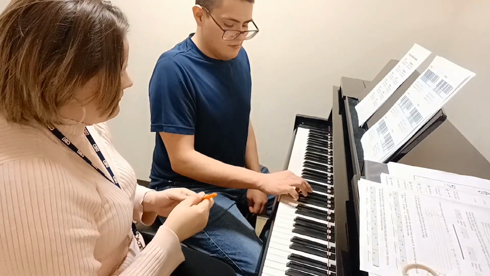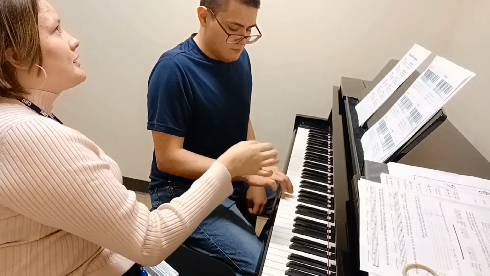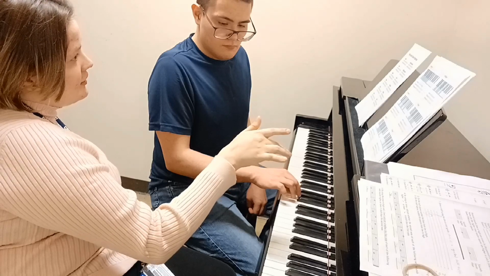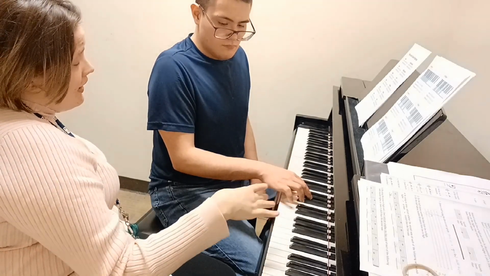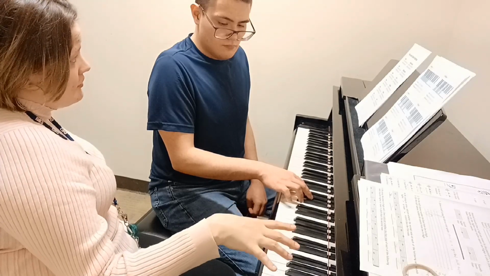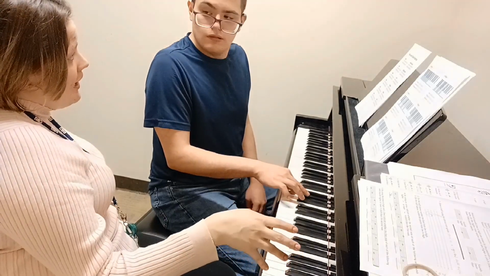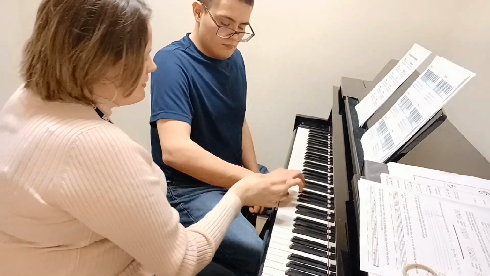So basically this? Okay. So this is a thumb. It's called thumb under. And by thumb under, it's like a transition thing where you rotate your hand under, thumb under, to do the rest of the scale, or repositioning your hand for a song. So let me see your hand.